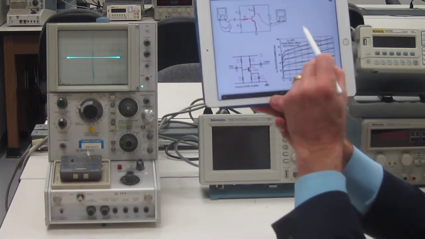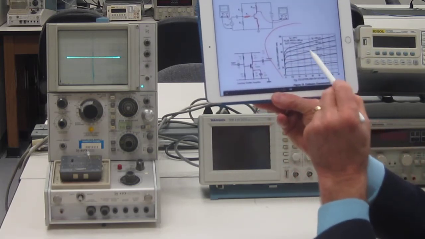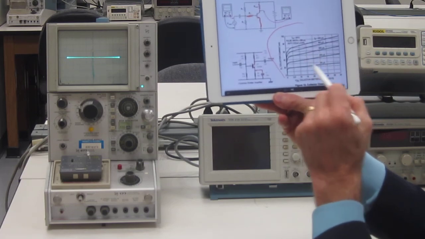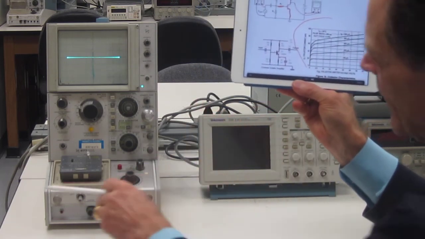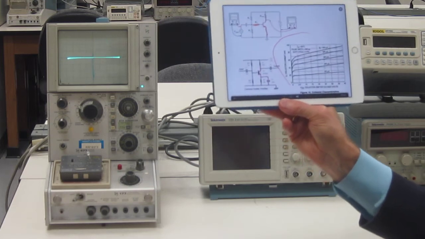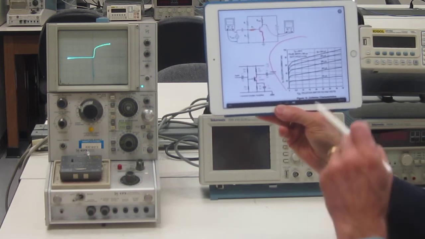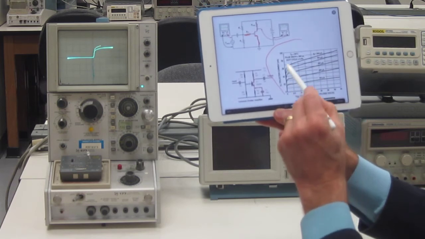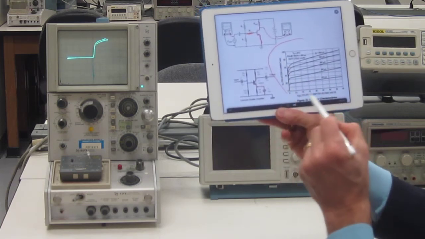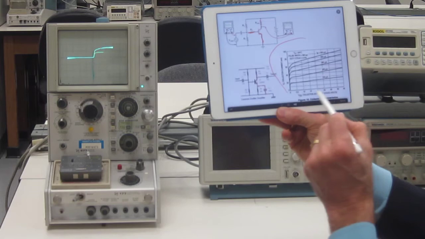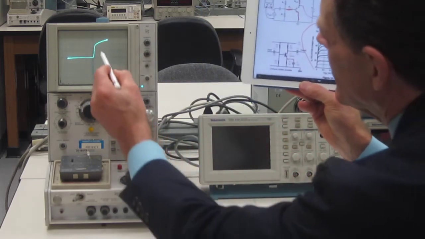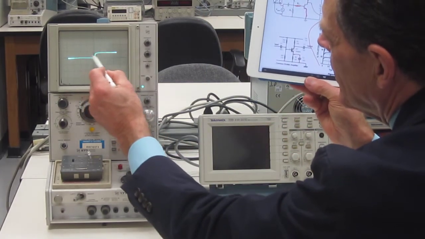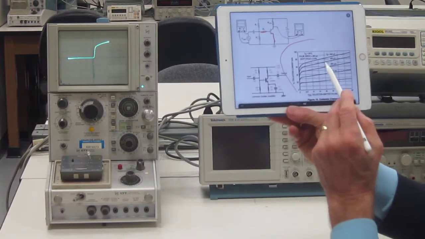So over here, what I have is the same thing that you're seeing on the display when I move it over here. Okay, so now you can see the display has something that's similar to what we see here. This is the collector current, like I said, and this is the collector to emitter voltage.